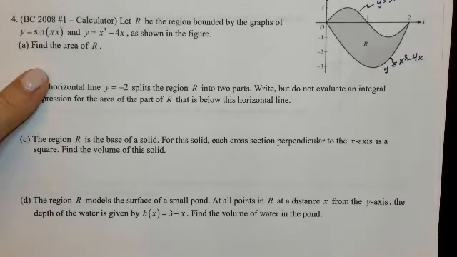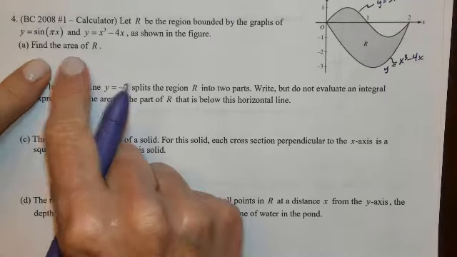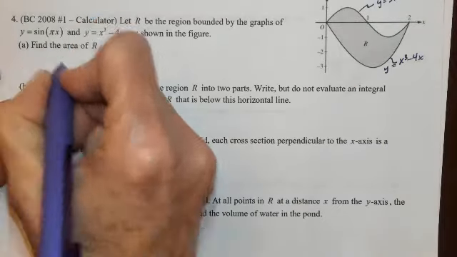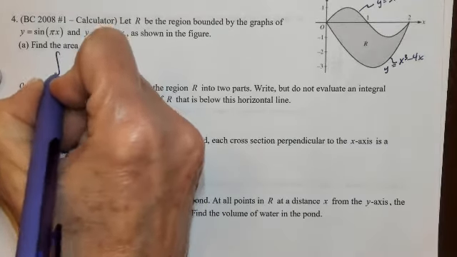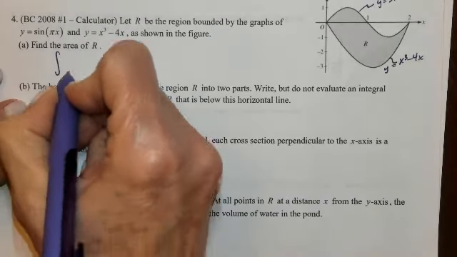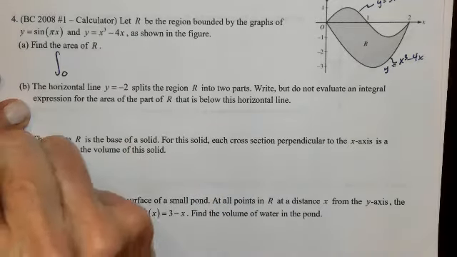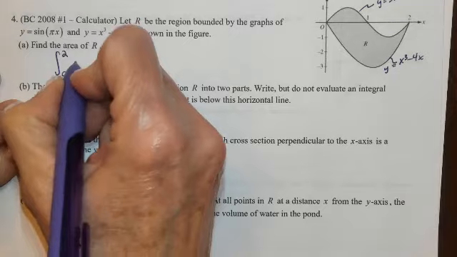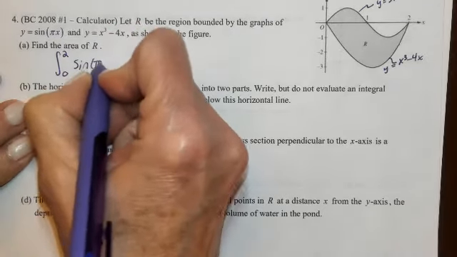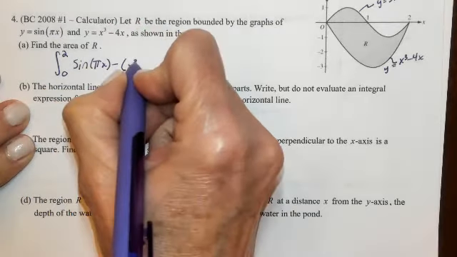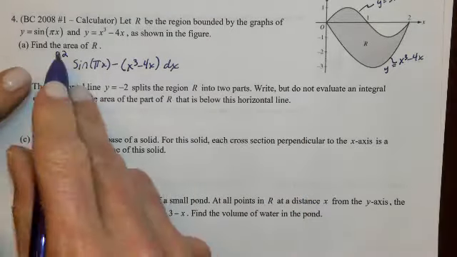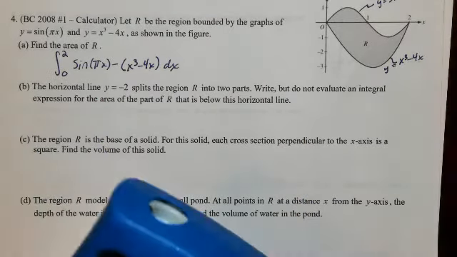So part A, find the area of R. Well, I love this. Find the area of R. This is something we can definitely do. It's just the integral of the top curve minus the bottom curve. So the area of R will be the integral from the leftmost x, which is 0, to the rightmost x, which is 2, of the top curve minus the bottom curve with respect to x.